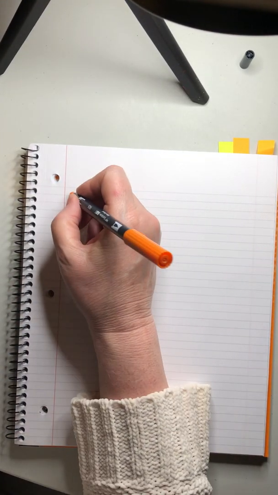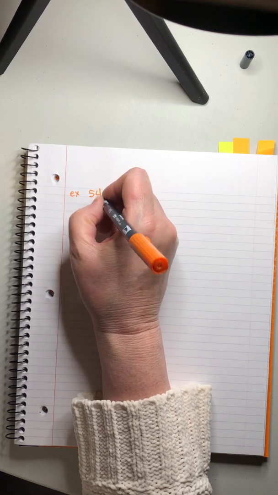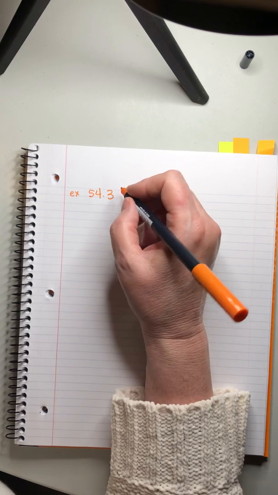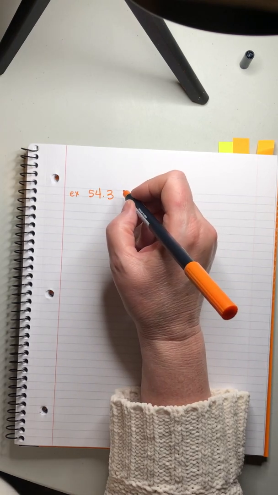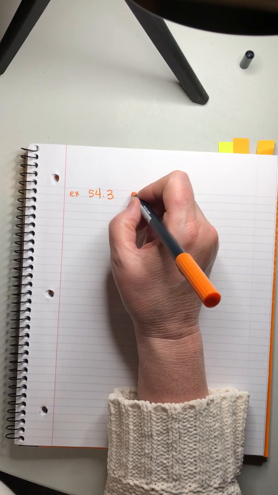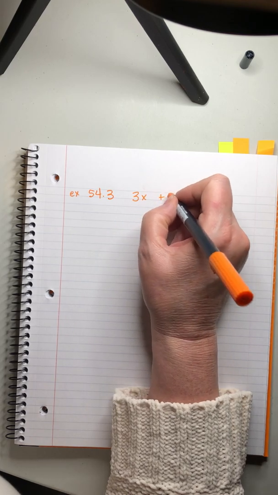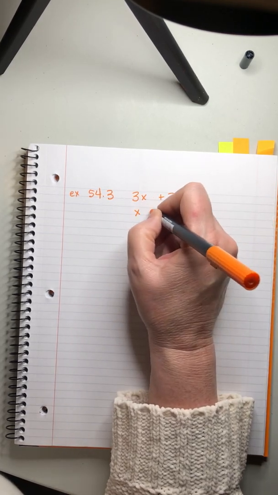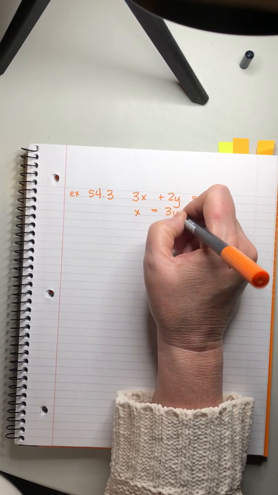Another one. So we learned you can substitute an x or a y, right? 3x plus 2y equals 3. I'm not sure why John has so many examples in this section.